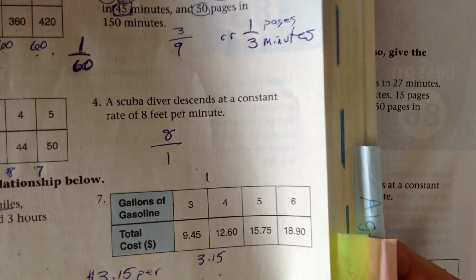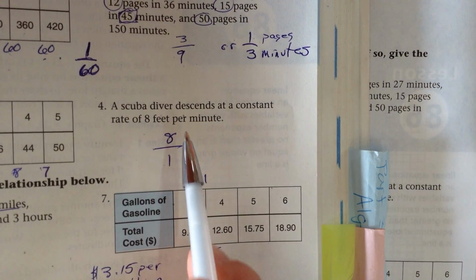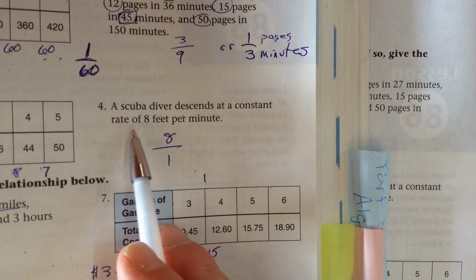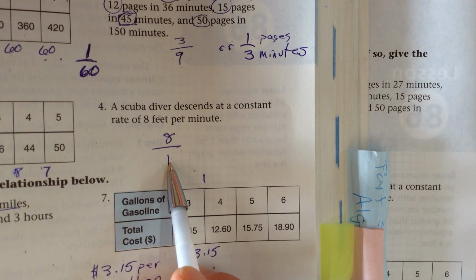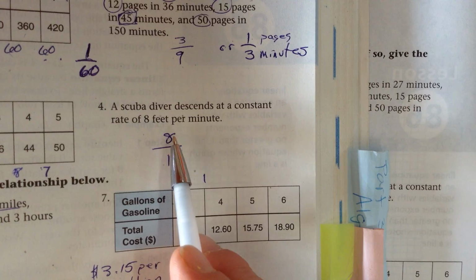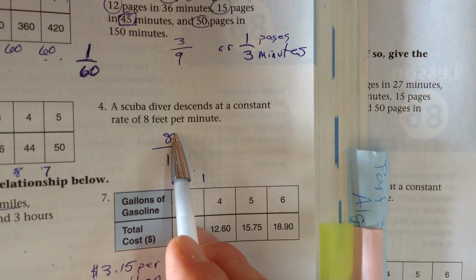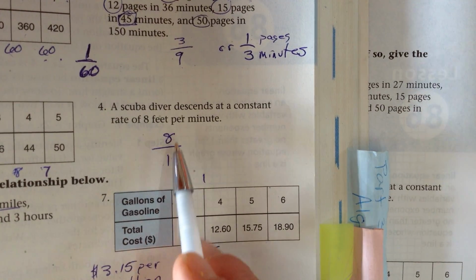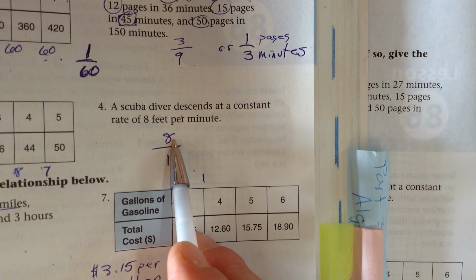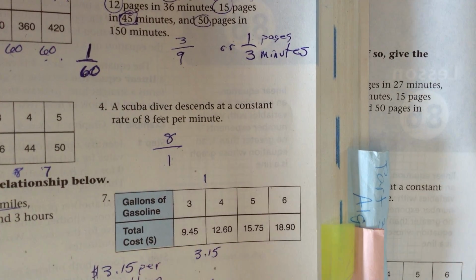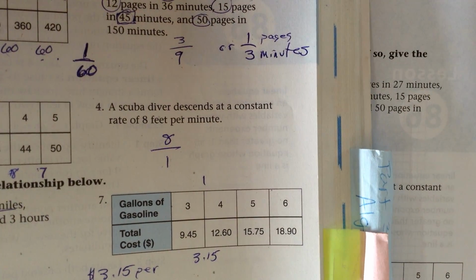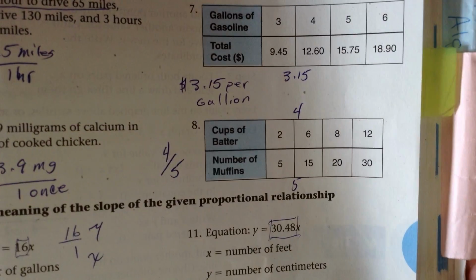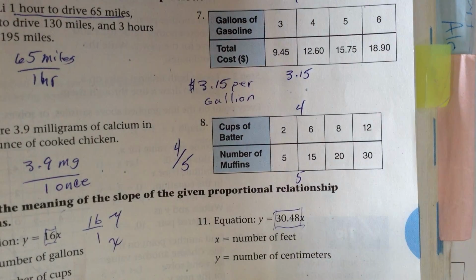But number 4 is proportional because it says the scuba diver descends at a constant rate of 8 feet per minute. So every minute the diver is going down, they're going to go down 8 feet. Every 8 feet they go down, that takes a minute. Okay? And the rest of them, 5, 6, 7, 8, are the same. You're writing it as a slope.